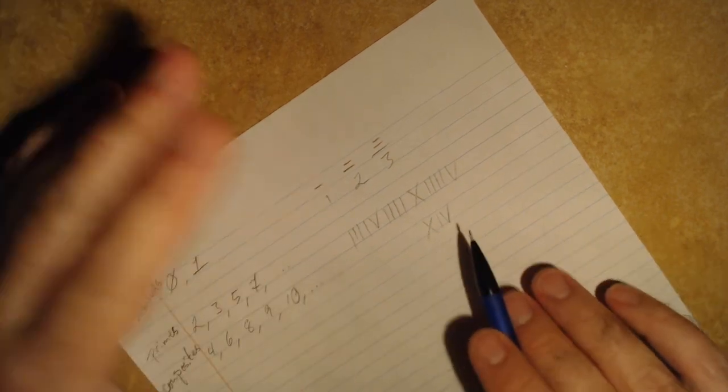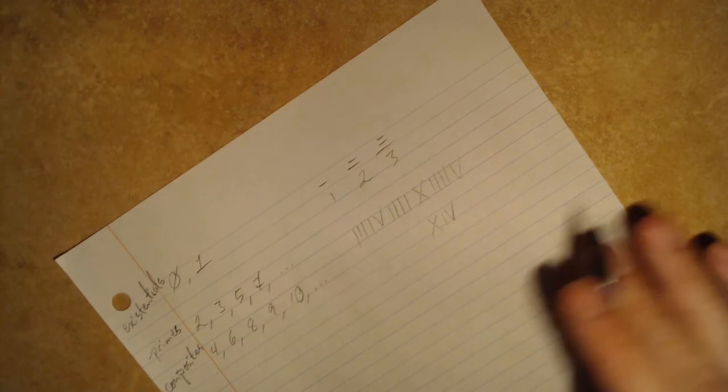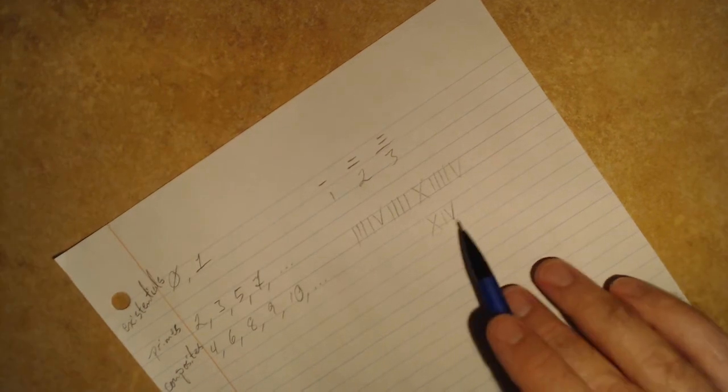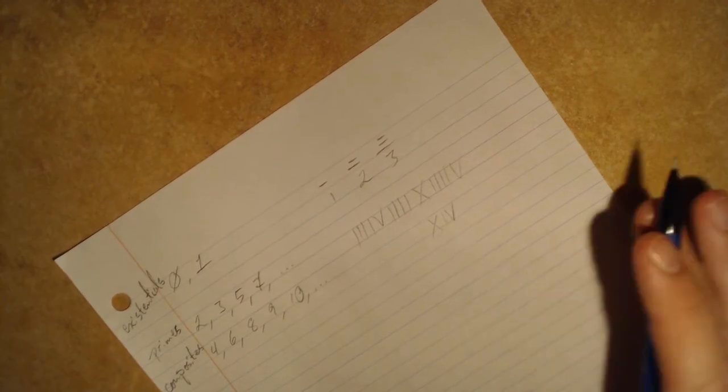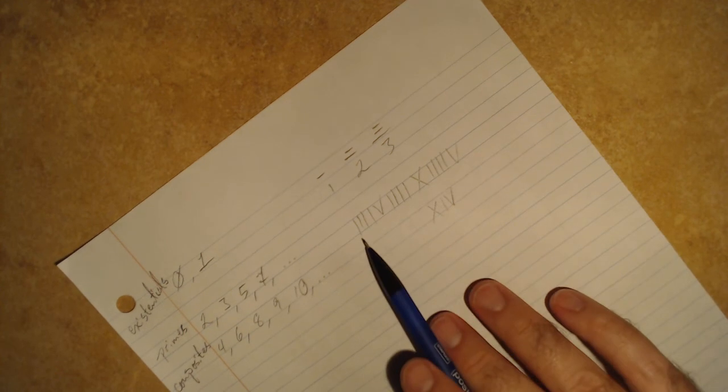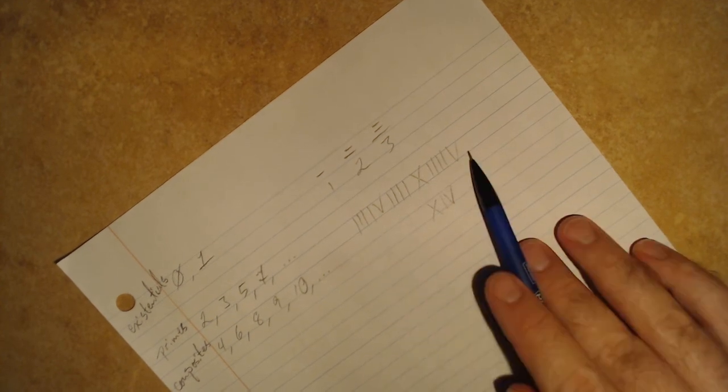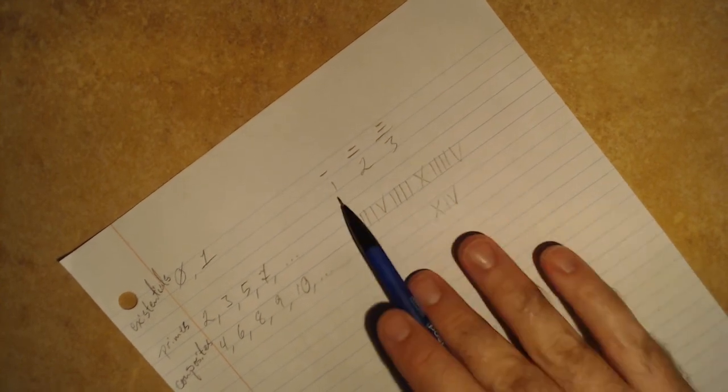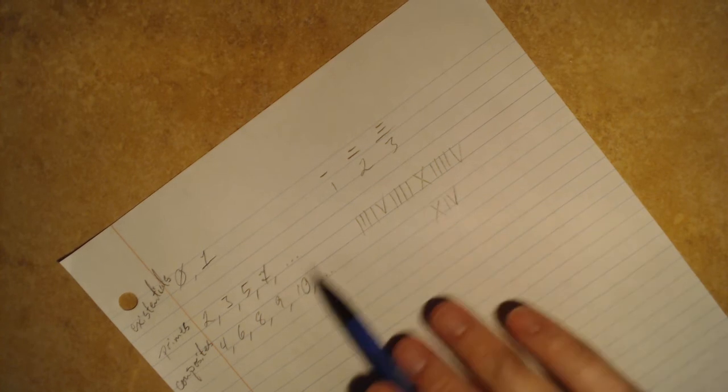They explain it with all these other rules. Whatever, this is what the rules actually are. I don't know why they're doing that. Ultimately, it comes from a tally system, just like our Arabic numerals do.